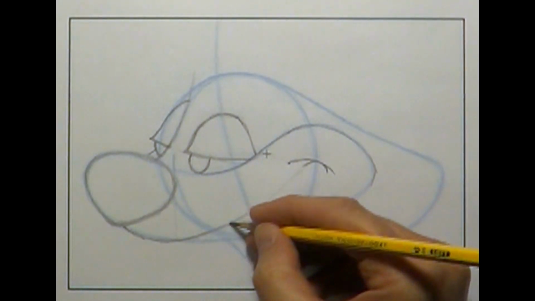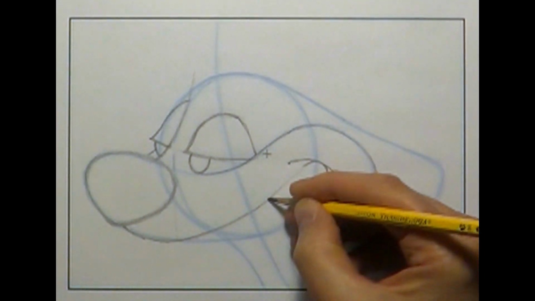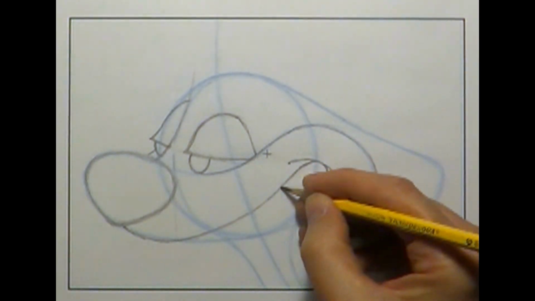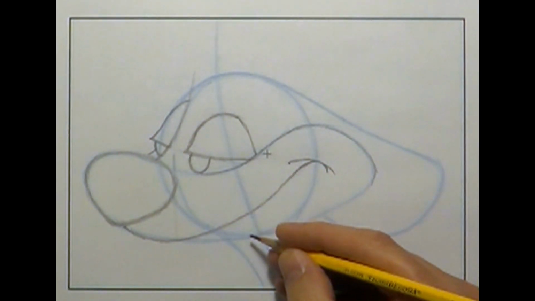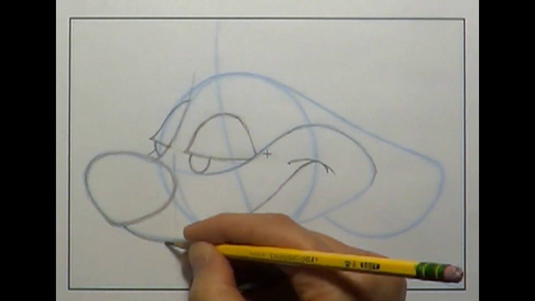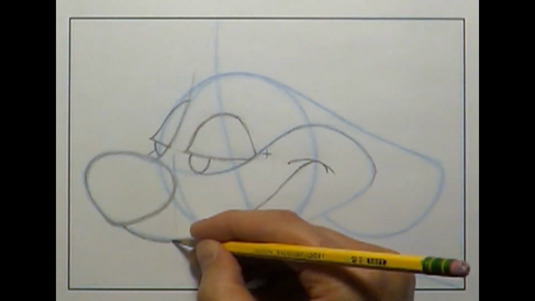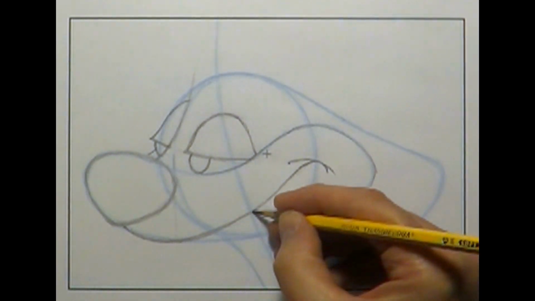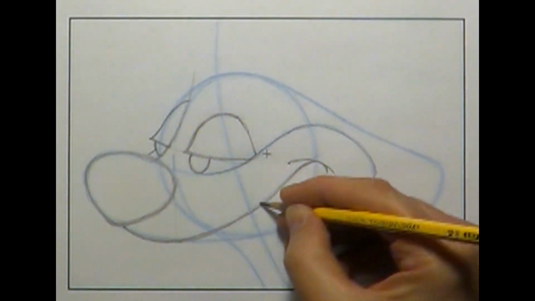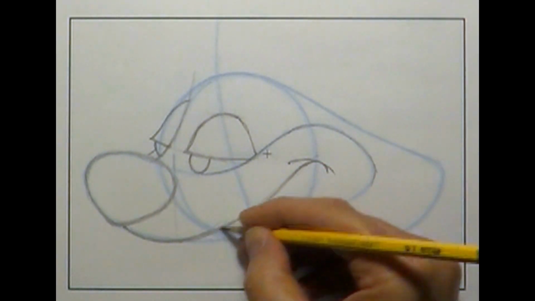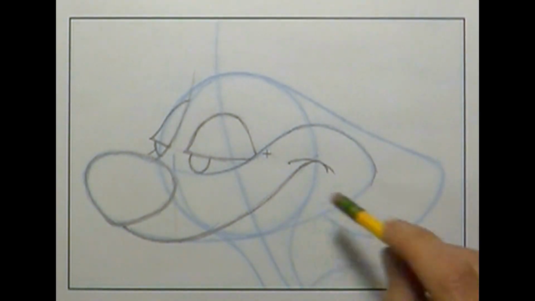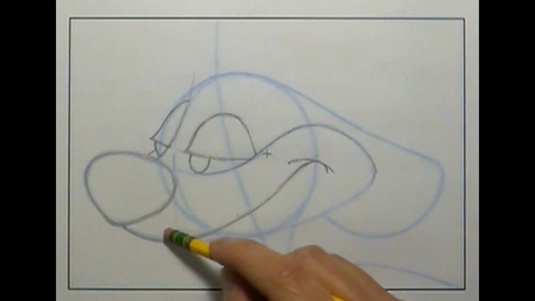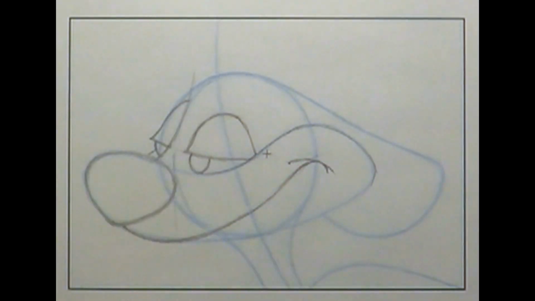And it's going to come up and connect right there to our smile line. Again, I want that to be nice and round here at the bottom, not too flat. We'll come up like that, and there you go. Okay, and that'll give us the smile for Timon.